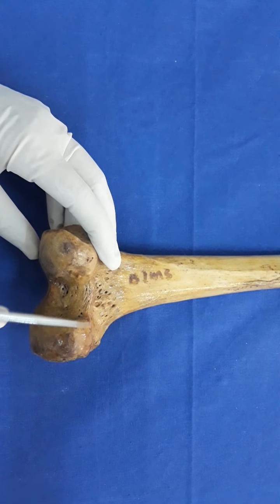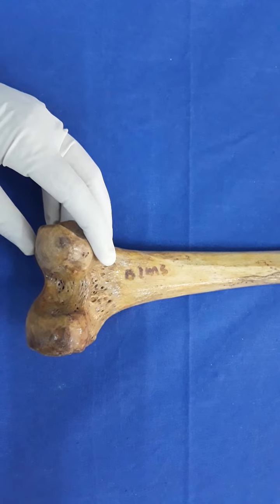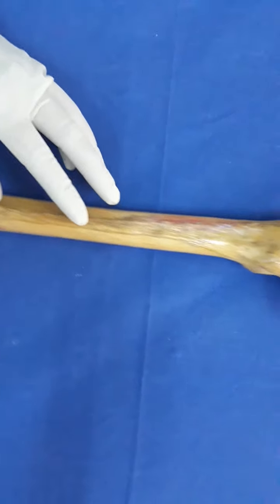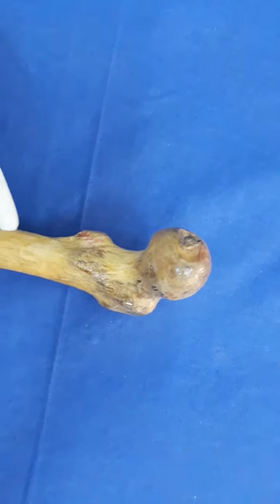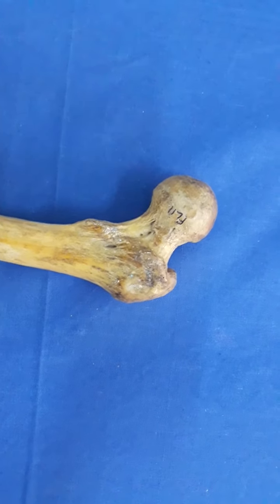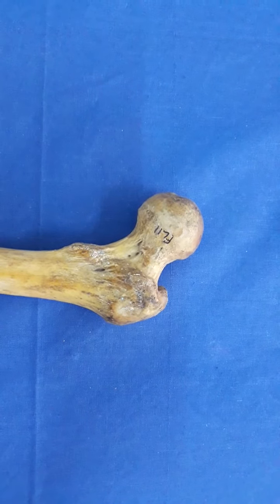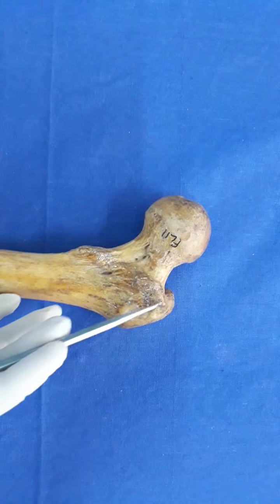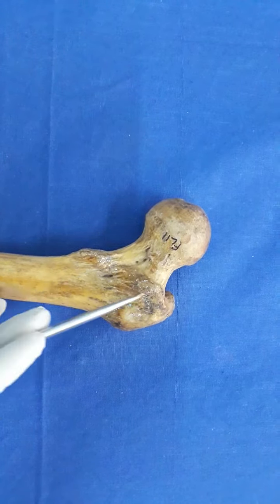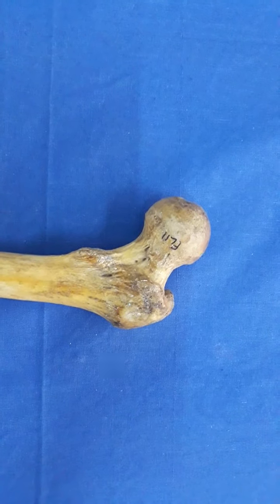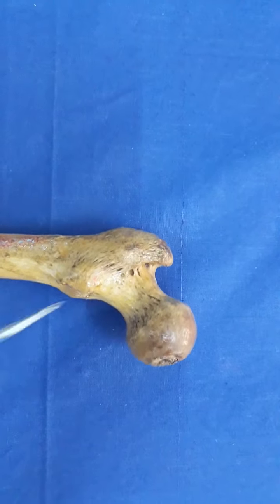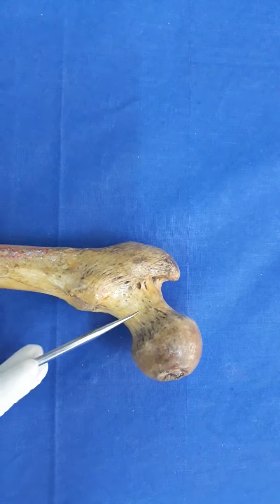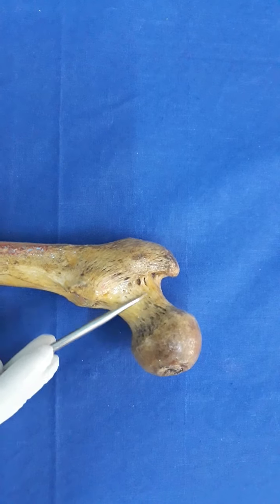Now we'll see the capsular attachments of the hip joint and the knee joint. First with the capsule of the hip joint. It is attached to the upper end, anteriorly to the intertrochanteric line and posteriorly to the middle of the neck, so that the medial half of the posterior surface of the neck becomes intracapsular.